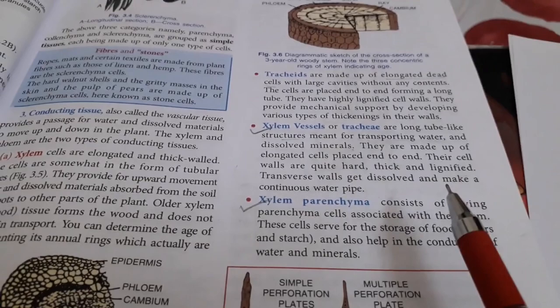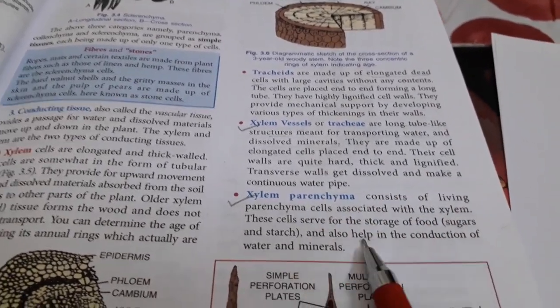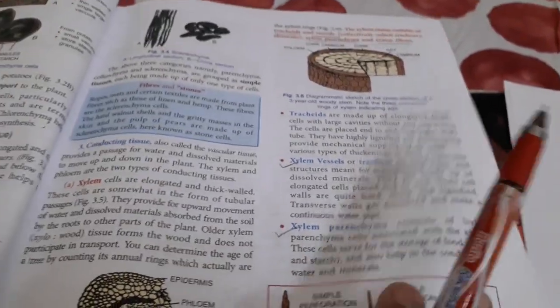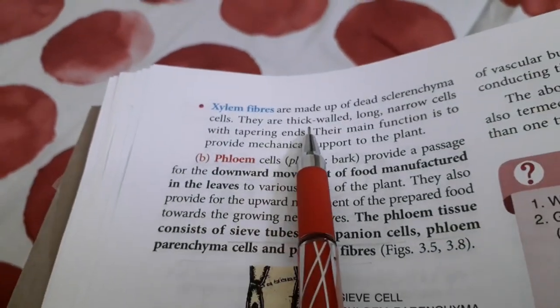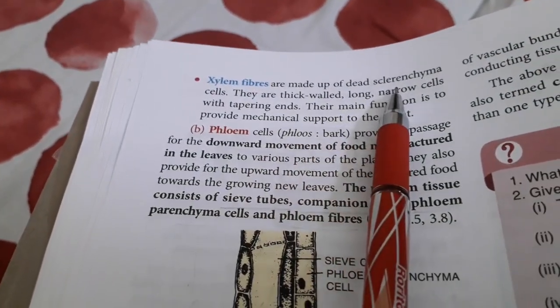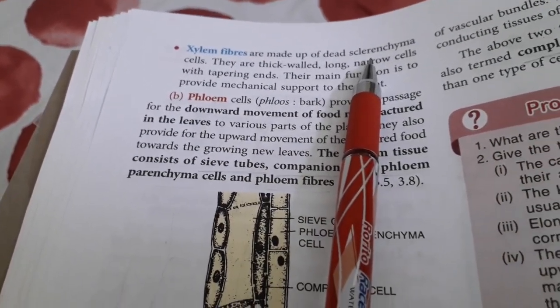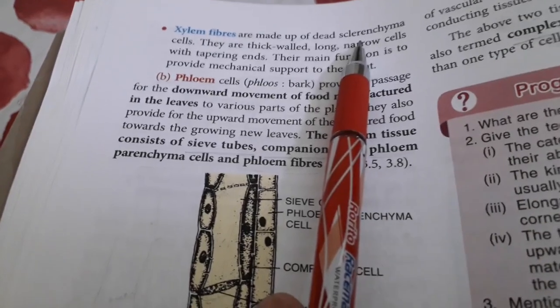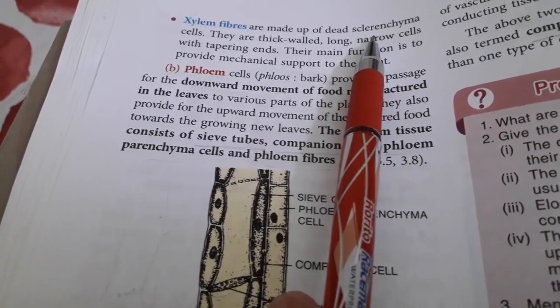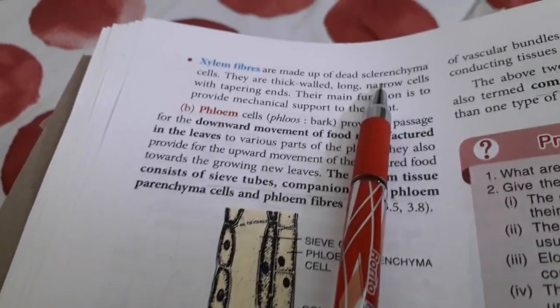So tracheids, xylem vessels, xylem parenchyma, and the last one is xylem fibers. Xylem fibers, these are made up of dead sclerenchyma. In xylem tissue, we have xylem parenchyma. Parenchyma means living cells. They will help in storage and they will also help in conduction of water and minerals.